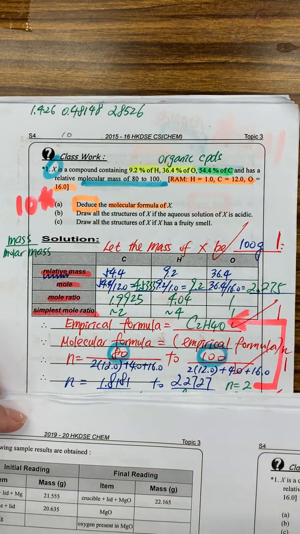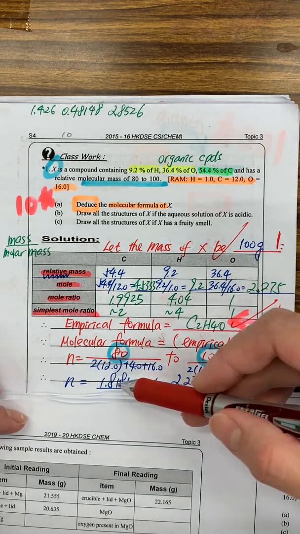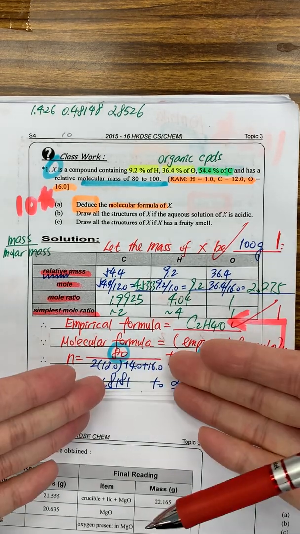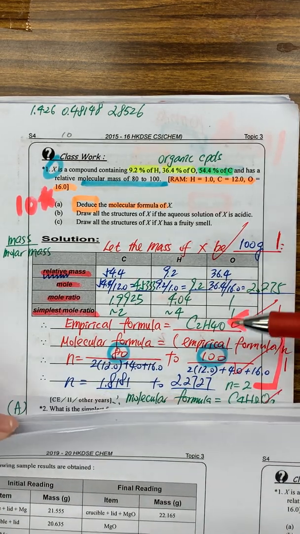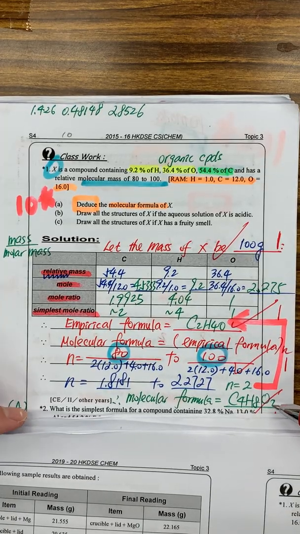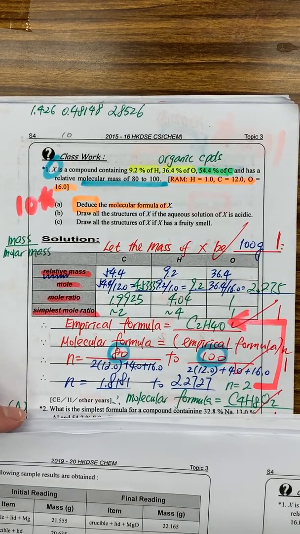But I say n must be a whole number. n must be equal to 2. 2 is within this range and is a whole number, right? So the molecular formula, you put back into the formula, you will get C4H8O2.